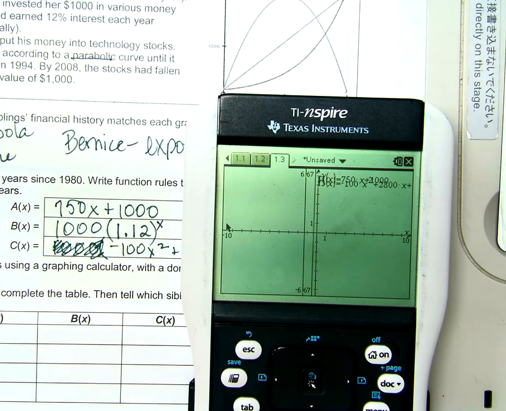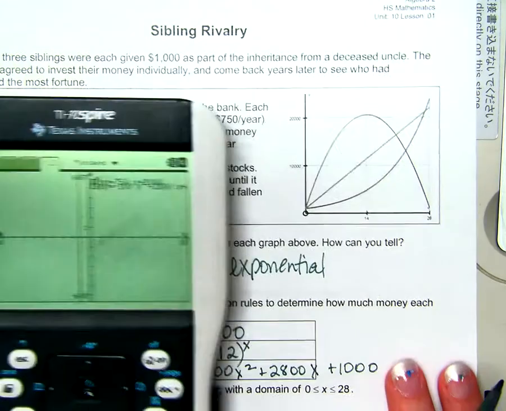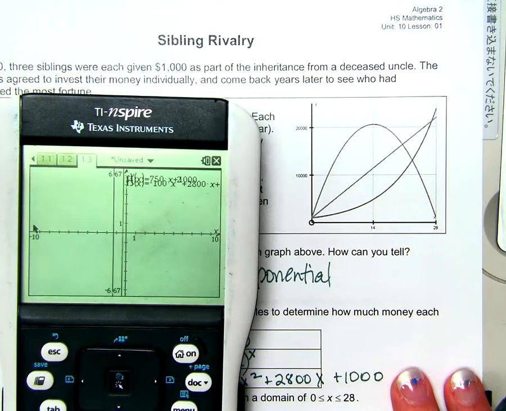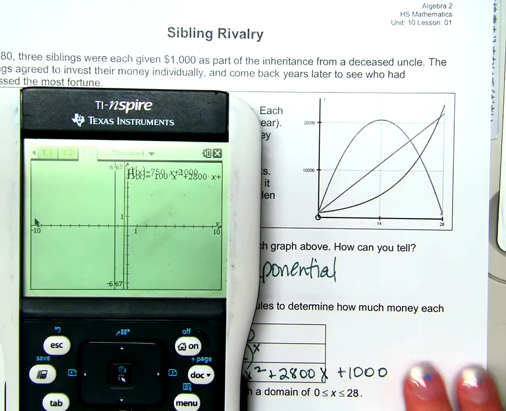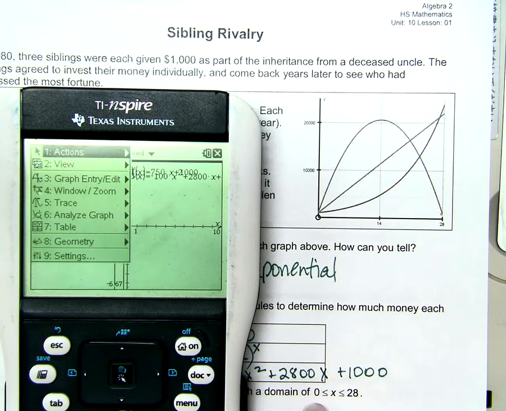Mine doesn't look like anything on the paper. I clearly did it wrong. I should quit. No. I'm glad you see the smirk on my face. But that's what I hear sometimes from you guys, right? What do I need to do? Pardon? I got to change my window. That's exactly right.